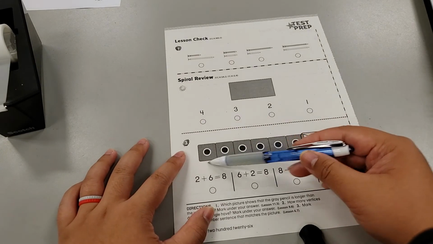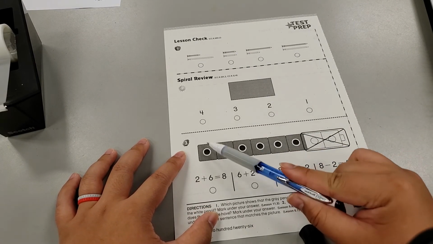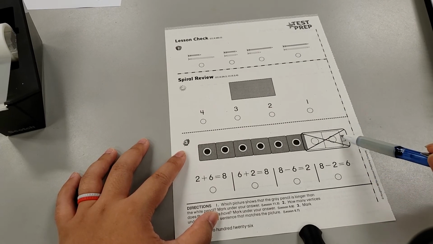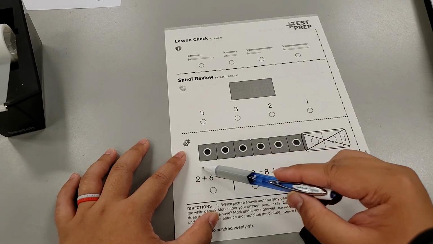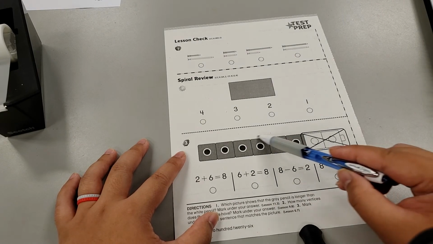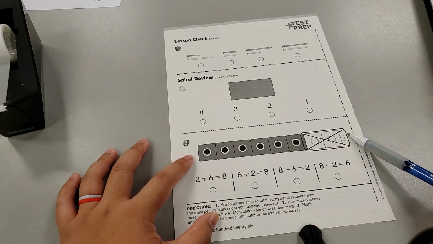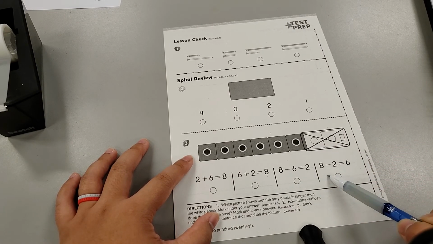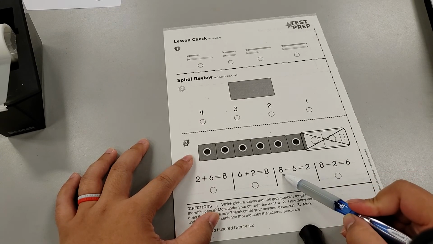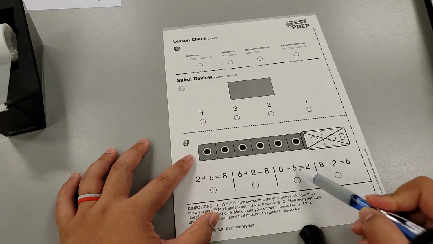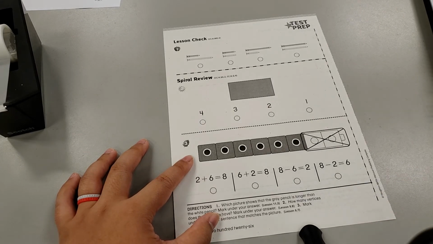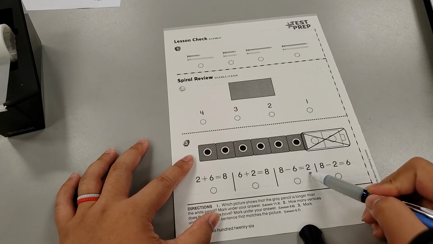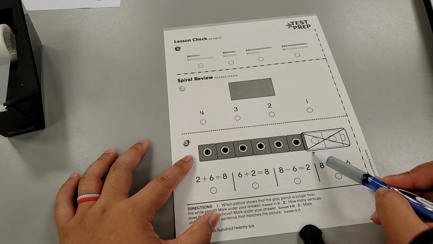How many are in this whole story? 1, 2, 3, 4, 5, 6, 7, 8. Remember that subtraction sentences or takeaway, we have to start with how many are all here first, and that's 8. So let's see which of these two match the drawing. 8 minus 6 equals 2. That's like saying 8 take away 6 leaves 2 behind. Is that what's happening in this story?